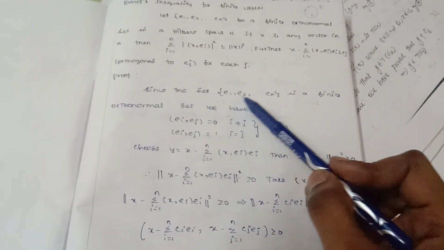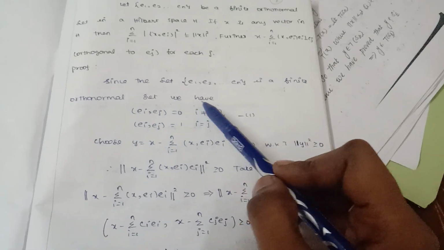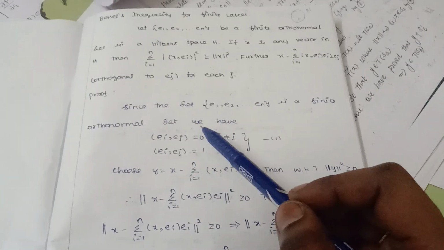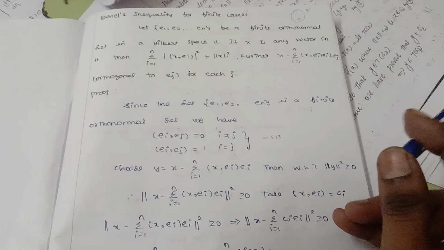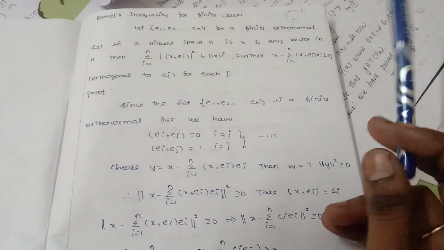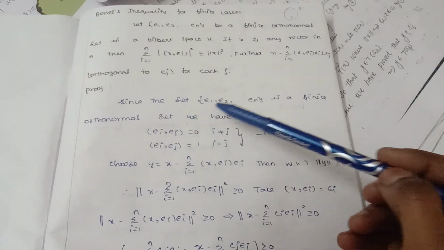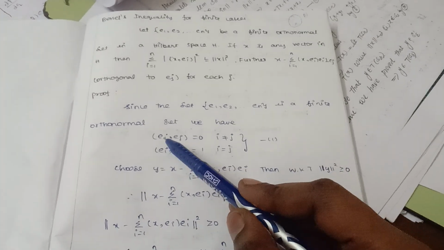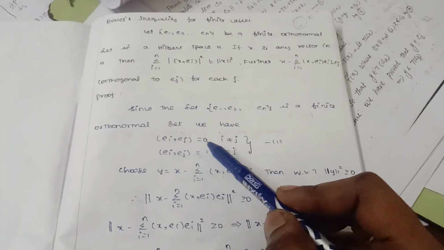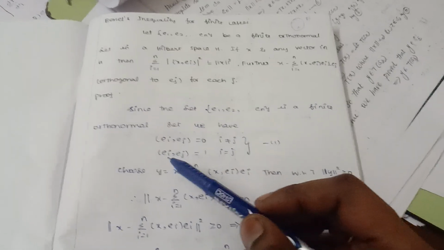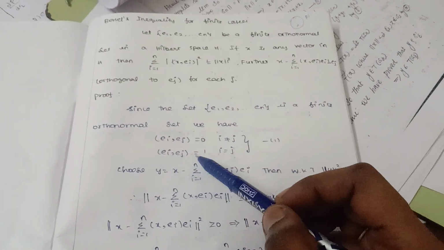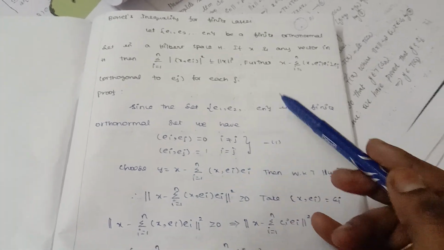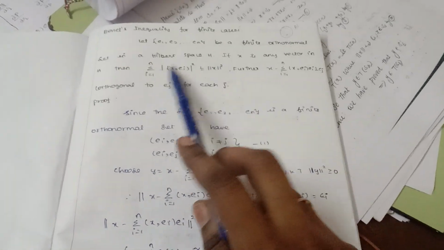Okay, for that we have considered the set e1 to en to be the finite orthonormal set. So the orthonormal set is nothing but: if i equal to j it will be 1, and if i not equal to j it will be 0. So for the finite orthonormal set, (ei, ej) equals 0 when i not equal to j, and (ei, ej) equals 1 when i equal to j. We have to prove this form.